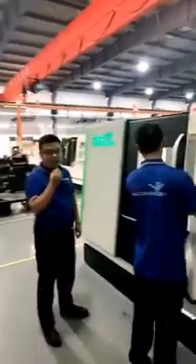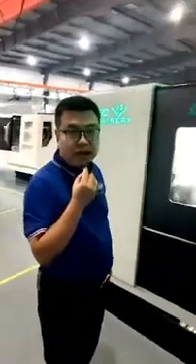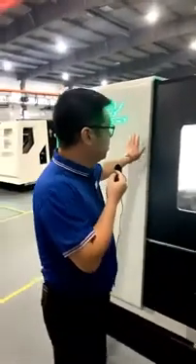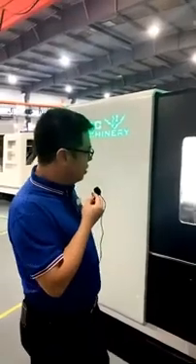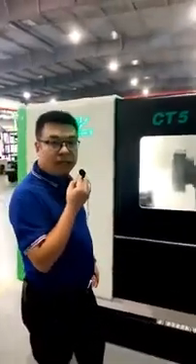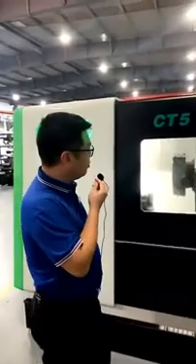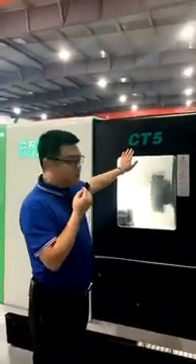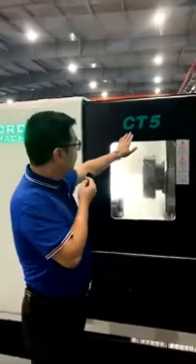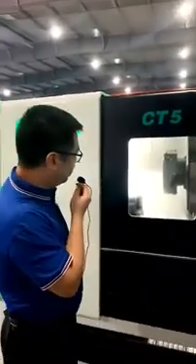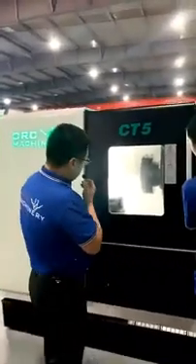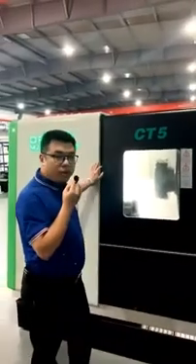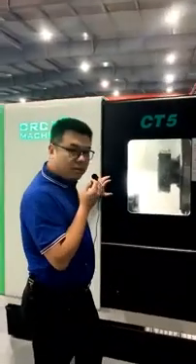So okay, guys, next turn, my turn to show everybody our current stock machine, model number CT5. Let me explain some machine model definitions to everybody. C means turning. The 5 means the size, a 500 turning lathe. Normally we call the turning lathe by chuck size.